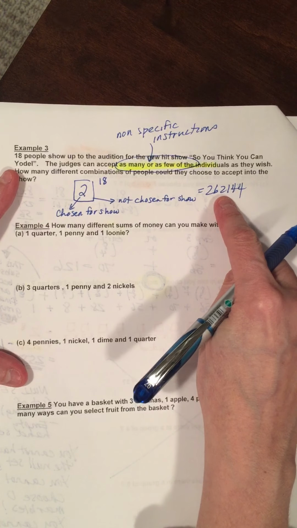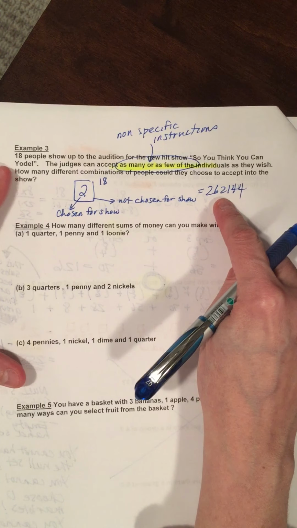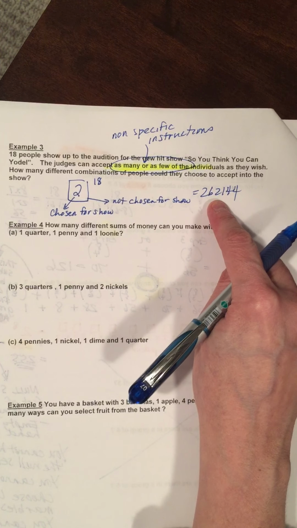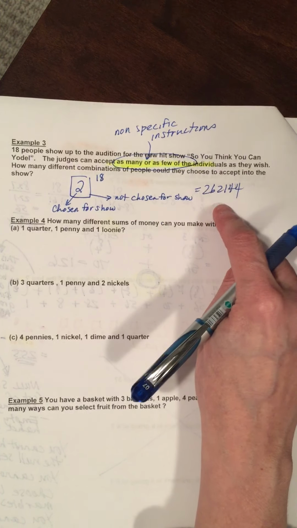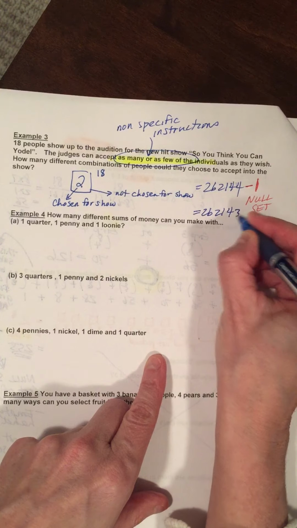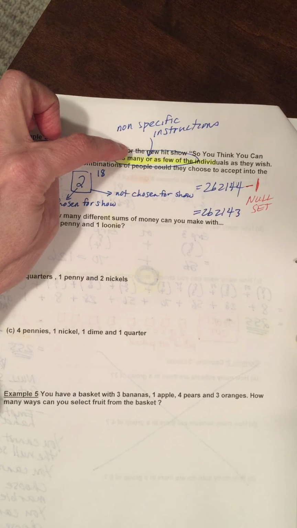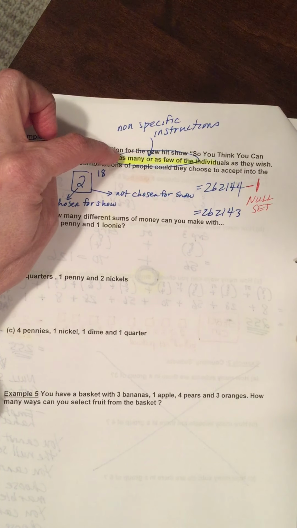But what you always have to remember is that within that 262,144, one of the options is not picking anybody, and that is not allowed. How do you have a show if you don't even have one person on the show? So picking as many or as few makes the assumption that they've got to pick somebody. So minus 1 for the null set.